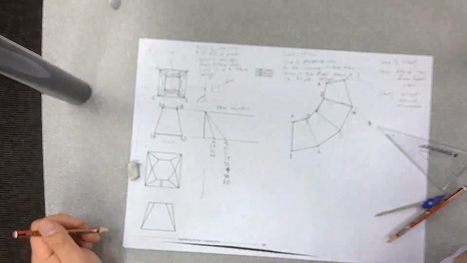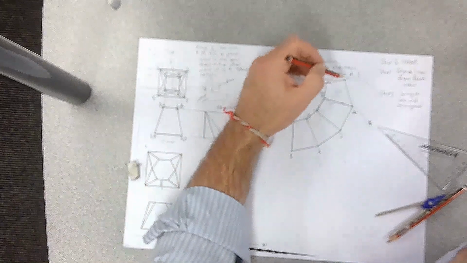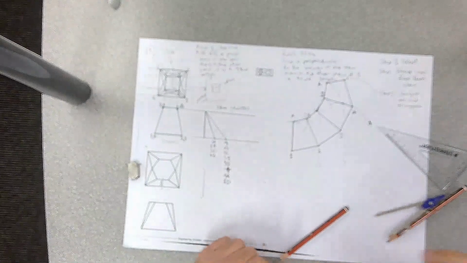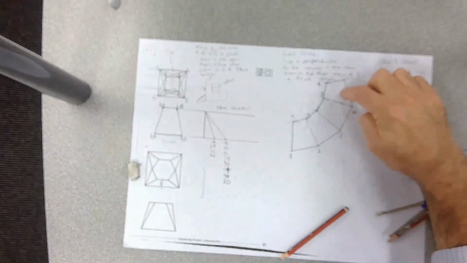To my thinking, it doesn't look right because it looks like this length here is too short. So we may have made an error in this panel here.